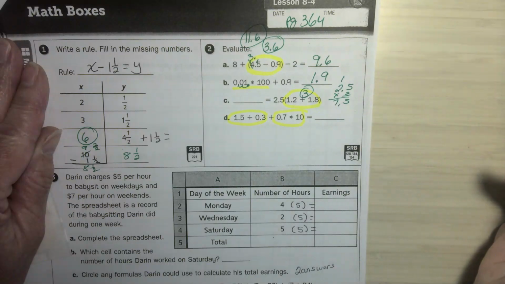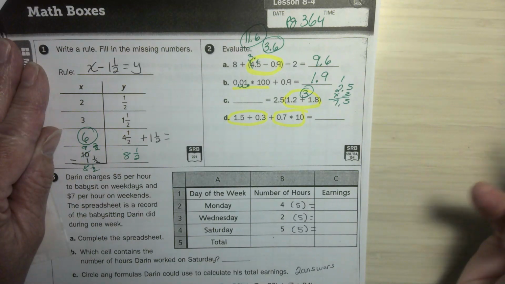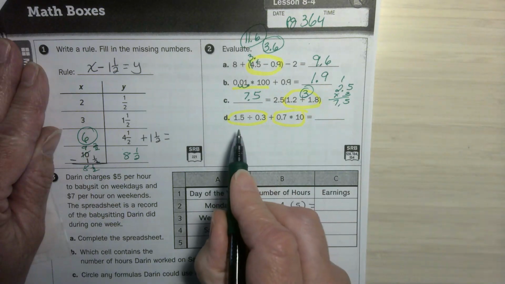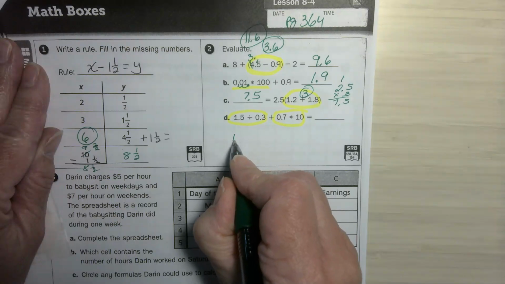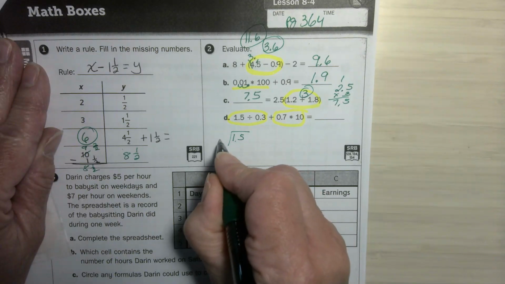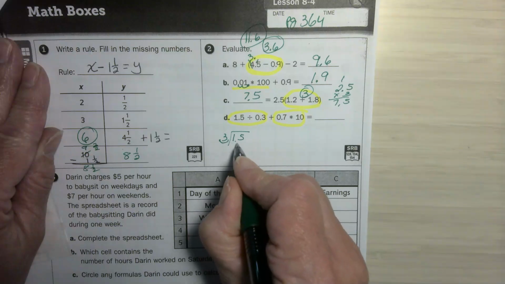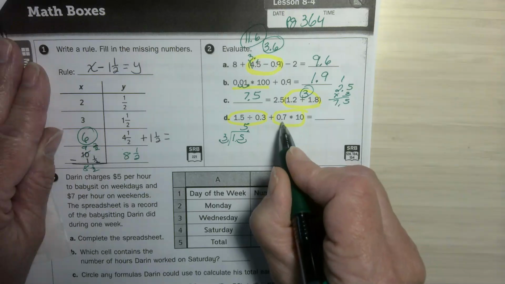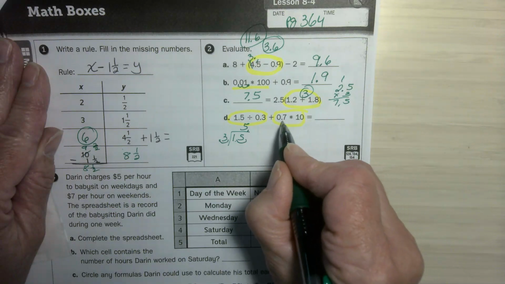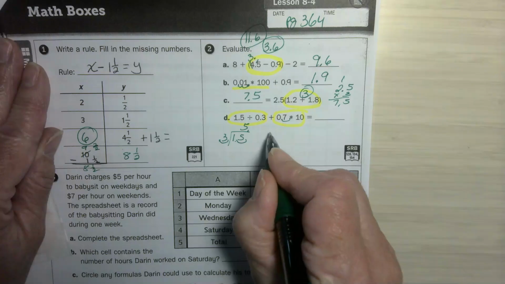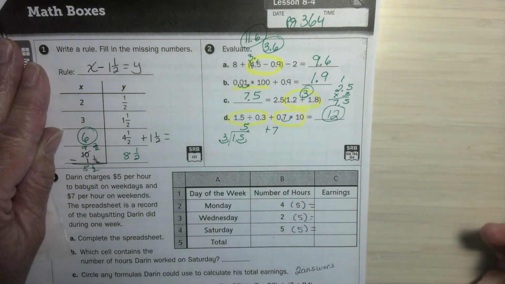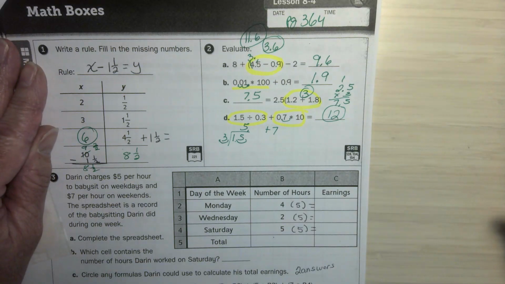Did you get 7.5? 7 and 5/10. 1.5 divided by 0.3. Move it 1, and the answer is 5. 7/10 times 10 is 7. So you have 5 plus 7 gives you the answer 12. Any questions on that?